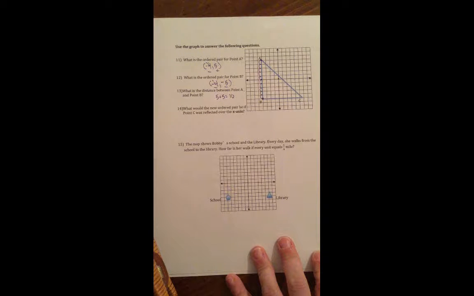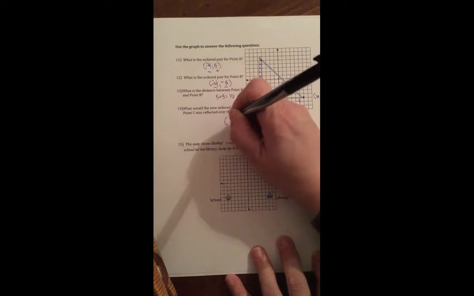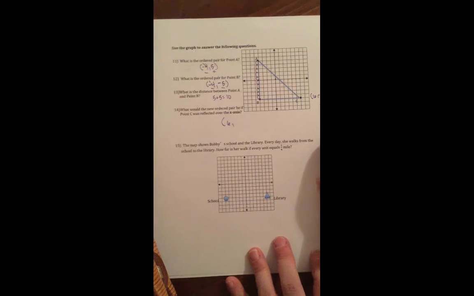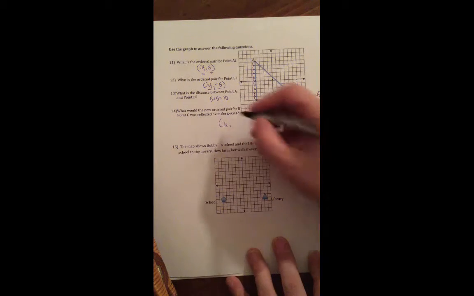Number 14, what would the new ordered pair be if point C was reflected over the x-axis? So here's point C. I had you mark in class that we're going to call it right here. That point is at 1, 2, 3, 4, 5, 6, and that's positive 6. And then down 1, 2, 3, 4, 5, so negative 5. If I'm going to reflect over the x-axis, then the x number stays the same, so that's positive 6. And the y would become the opposite. So instead of negative 5, I'm at positive 5.